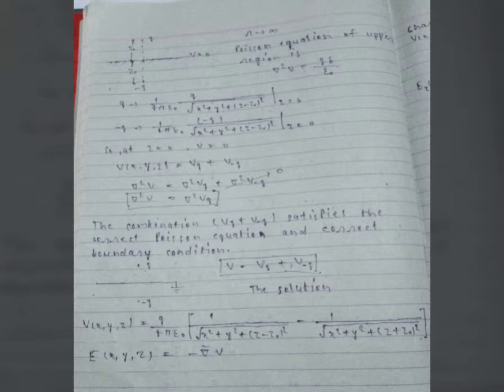Therefore, if I look in the upper region, which excludes this charge, then Poisson equation in the upper region is del square V is equal to minus q appropriate delta function over epsilon 0. So, as far as the upper region is concerned, the potential, which is a combination of these two, satisfies the same Poisson equation as it satisfies only for the upper charge, and the two together give me the same boundary condition.